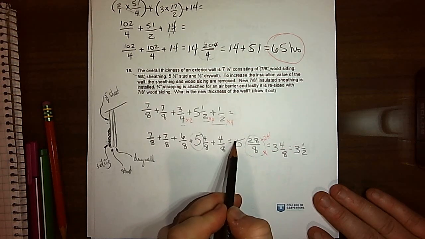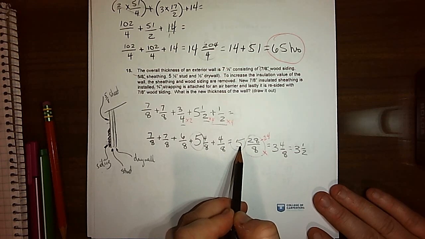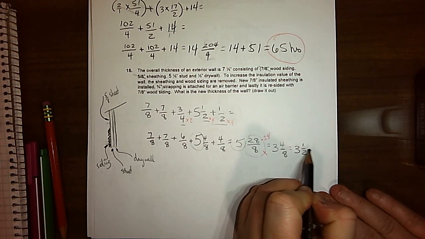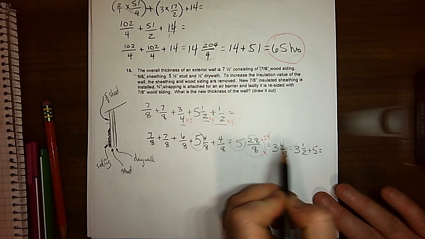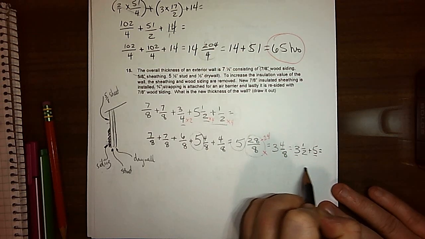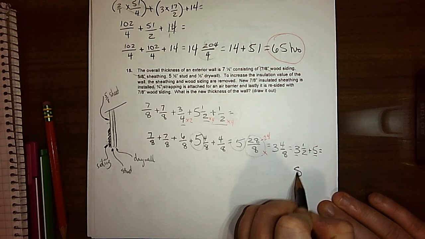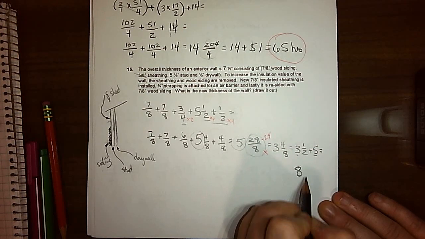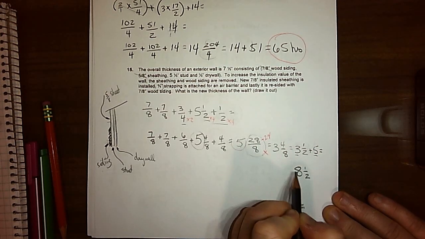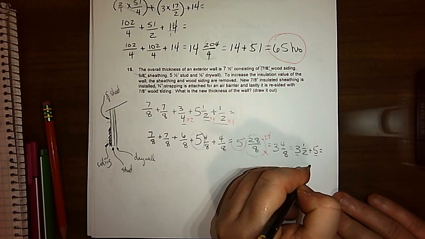But we also have to play with that other whole. And that's where we end up with the answer, I'm just going to bring it down here if everybody's okay with that. 8 wholes and 1/2 is the final inches.